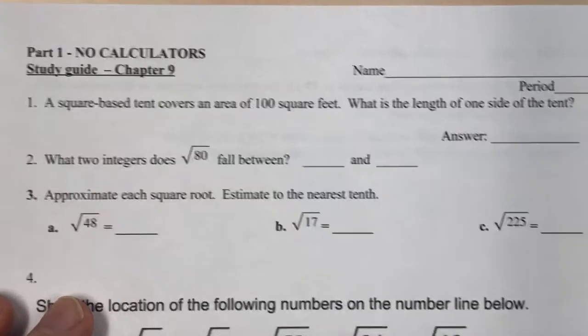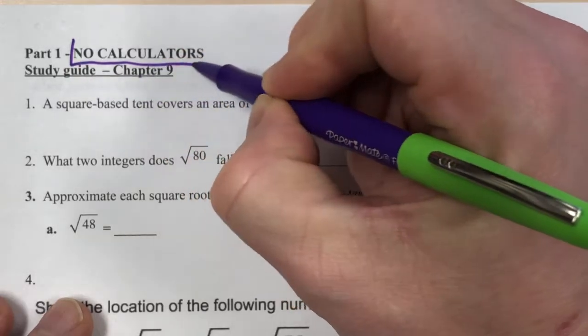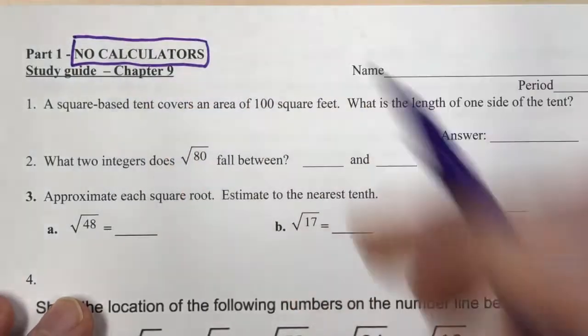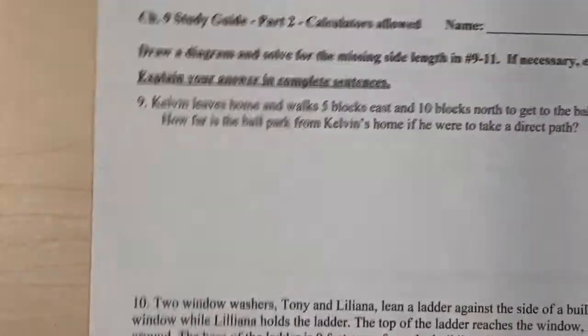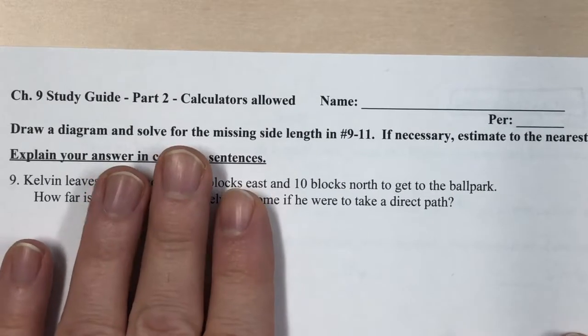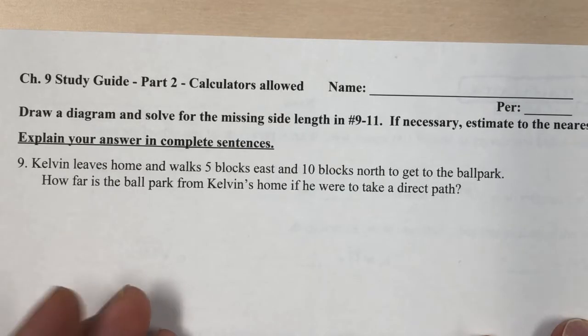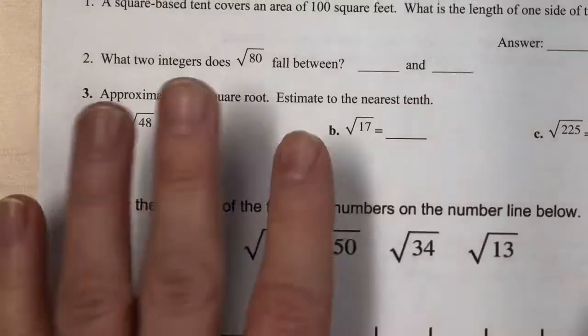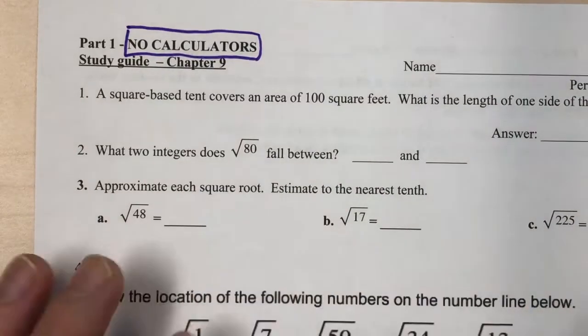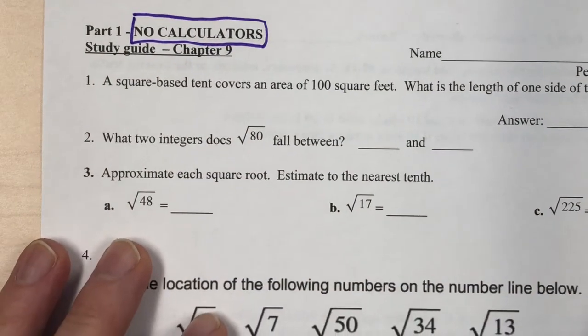So starting off, notice how it does say no calculators. When we do take our test, we're actually going to be doing our side 2 first. We'll be doing it with a calculator, and then once your calculator is done with, then you'll be going to the other side, or vice versa. So we'll start with no calculators, and then you'll get your calculator. So we'll figure it out tomorrow.